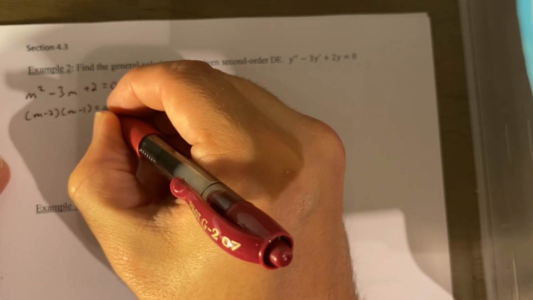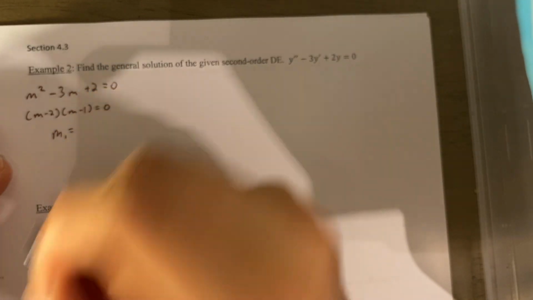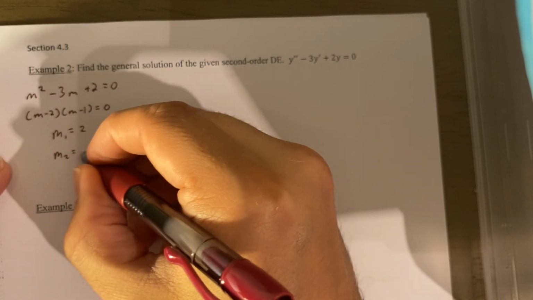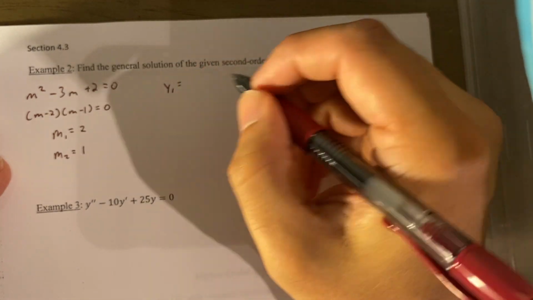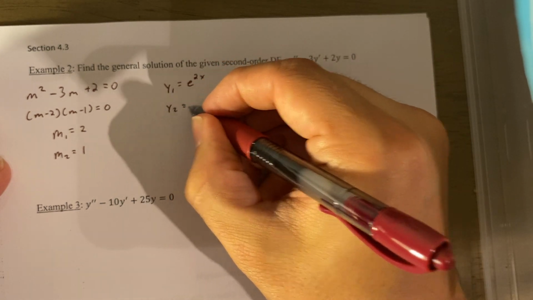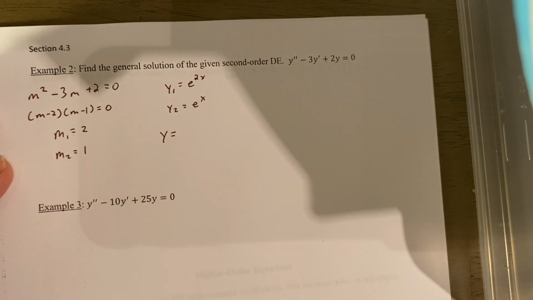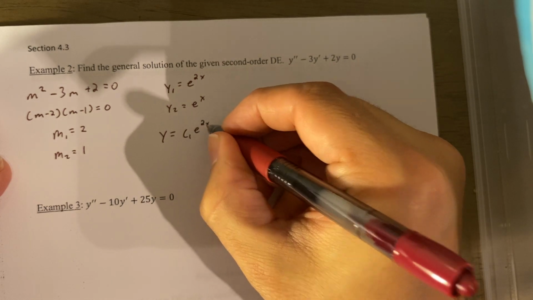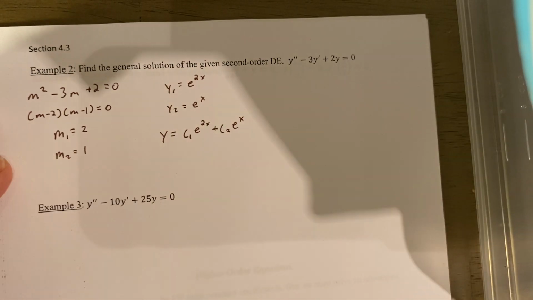minus 1 equals 0. So that gives me two solutions where I have an m, and I'll call that m sub 1 equals 2, and I'll say my m sub 2 equals 1. So that gives me my first solution. It's going to be e to the 2x. My second solution is going to be e to the x. So therefore, my general solution is just going to be y equals c sub 1 e to the 2x plus c sub 2 e to the x.